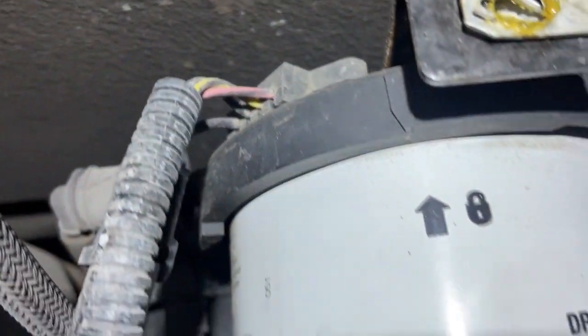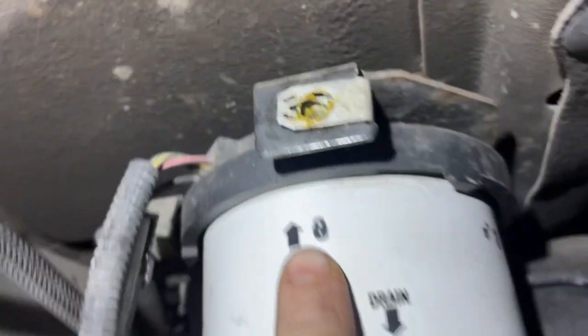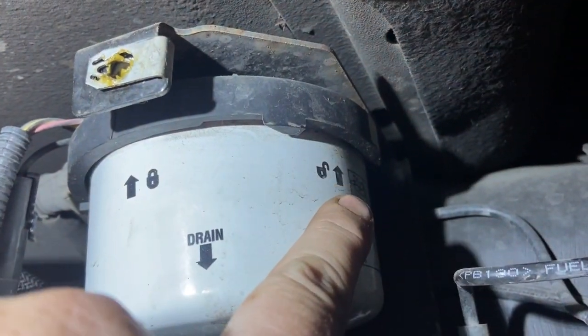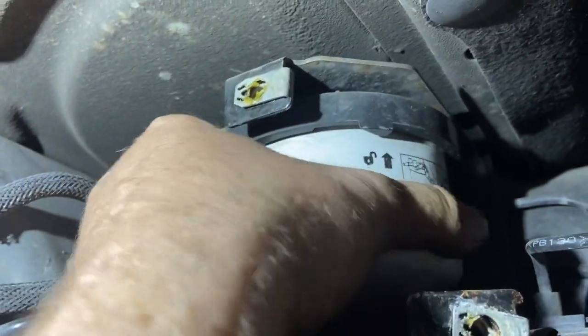Now we're going to turn the filter anti-clockwise. You can see they've got little pictures there. You've got one of the padlock with an arrow, which corresponds with the arrow on the housing, and you've got one of an unlocked padlock on the other side. So we turn it anti-clockwise like so.